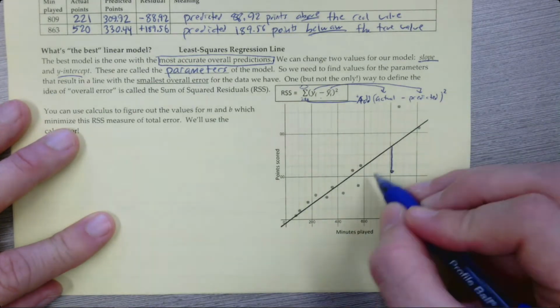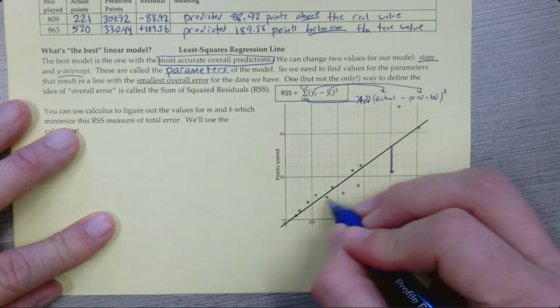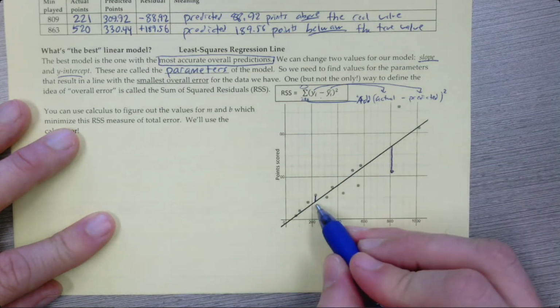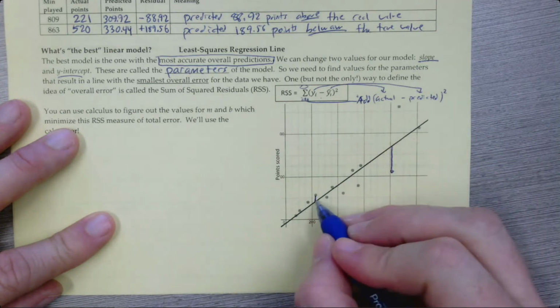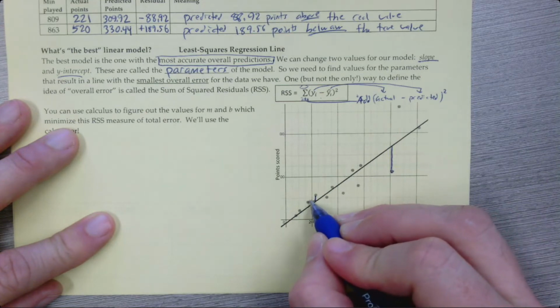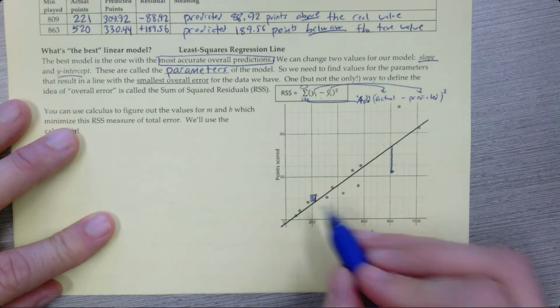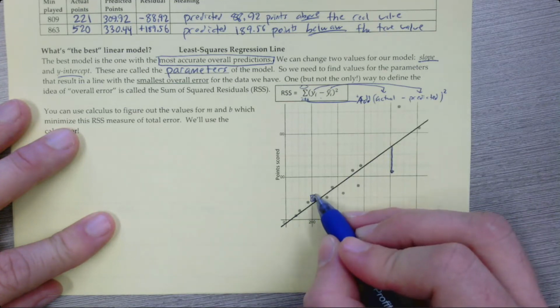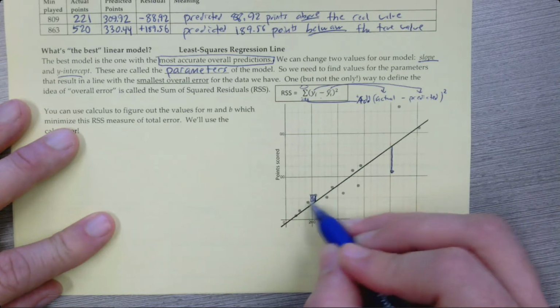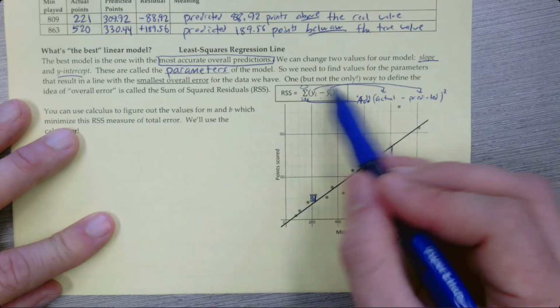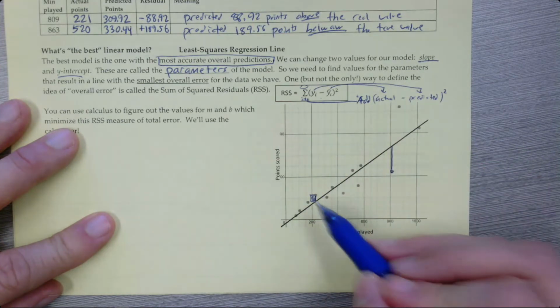So here's what I mean. Let's look at a small residual. So here's a relatively small residual. If I'm going to imagine squaring it, you could literally imagine a square and the area of that square. So if the absolute value of the residual is this height, and then I take that height and make it the same as the width to form a square, then the residual squared is the area of that little square.